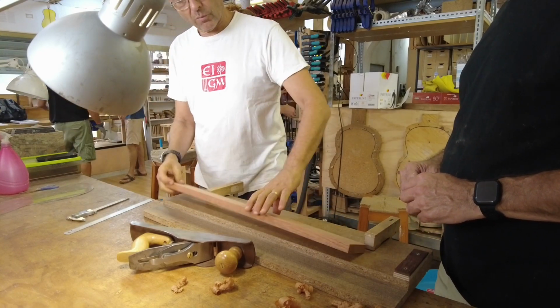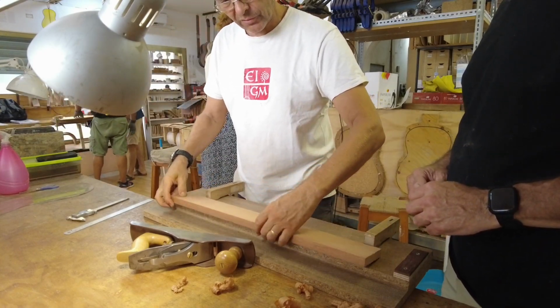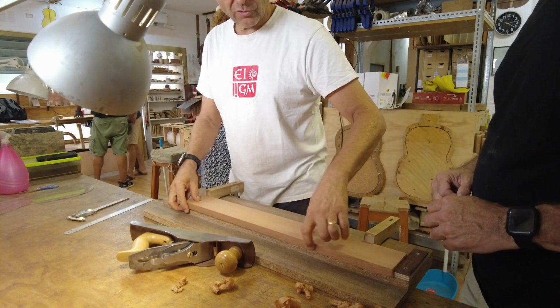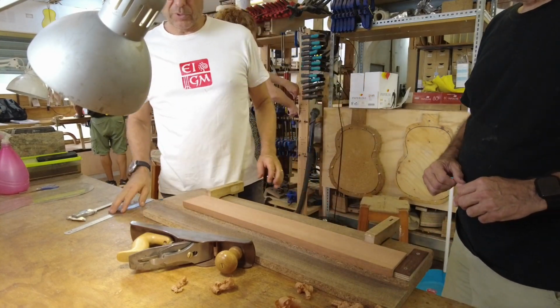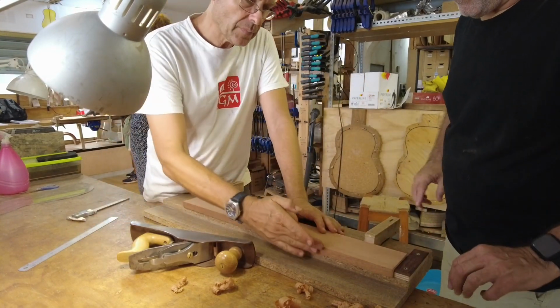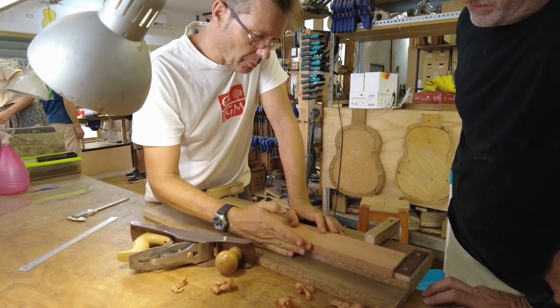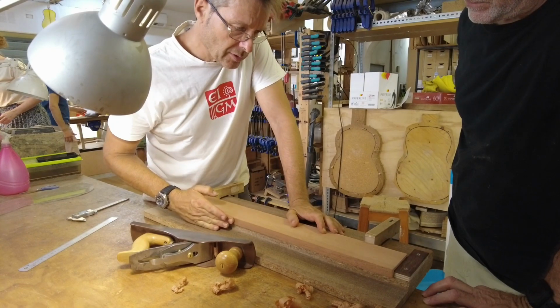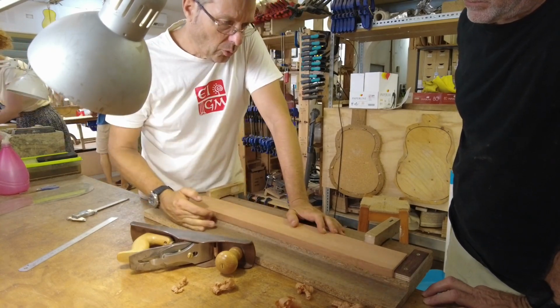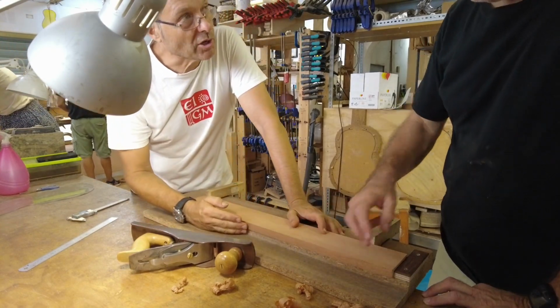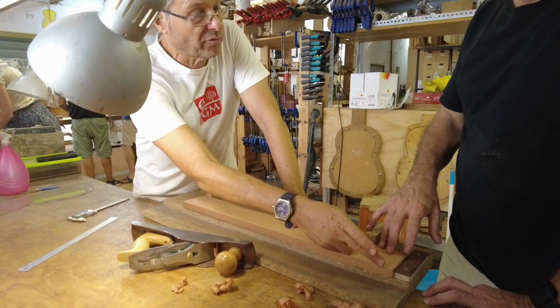Okay, straight. So what we're going to do is we're going to turn it over to the other side. Now I'd like you to do what we call a ratio cut, which is, you start here, plain, start here, plain, and then all the way along. And that would be a ratio cut of 1 to 4. That means you've done 4 passes here.